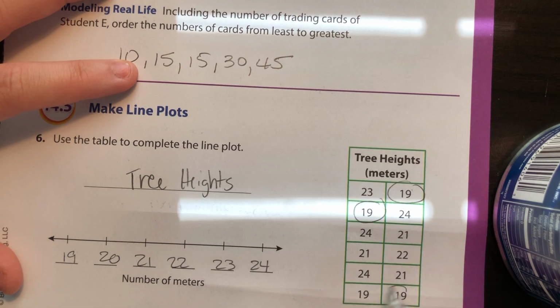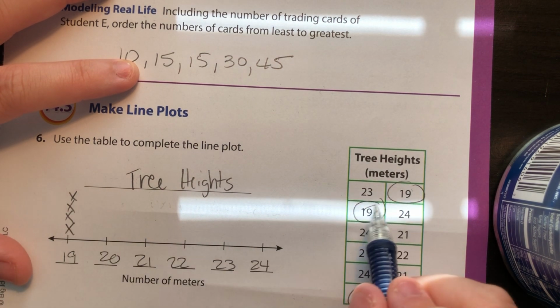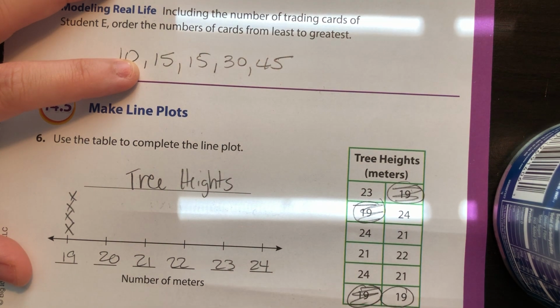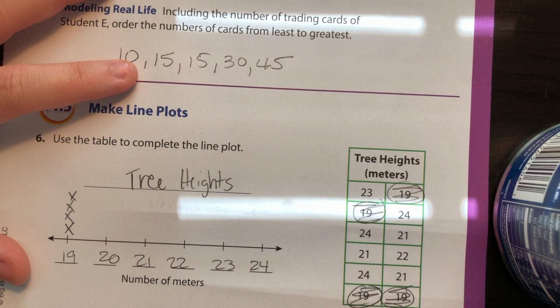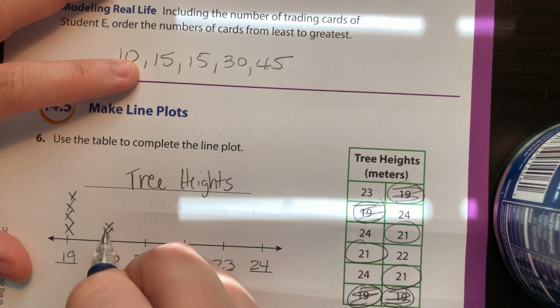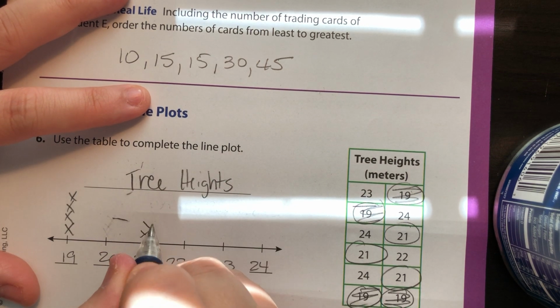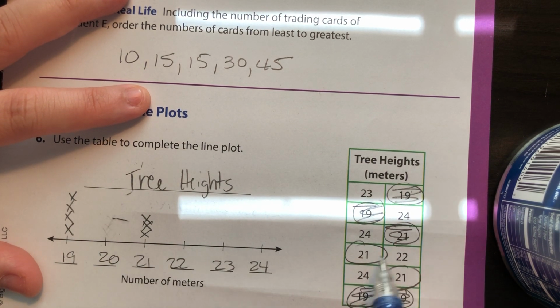1, 2, 3, 4. So 1, 2, 3, 4. Scratch them out so you can use them again. Are there any 20s? Nope. So 21. 1, 2, 3. Oh, sorry, that's 20. Bye-bye 21s.